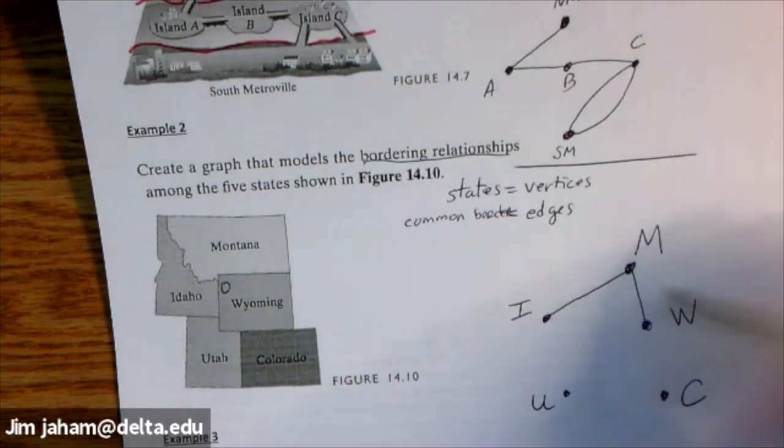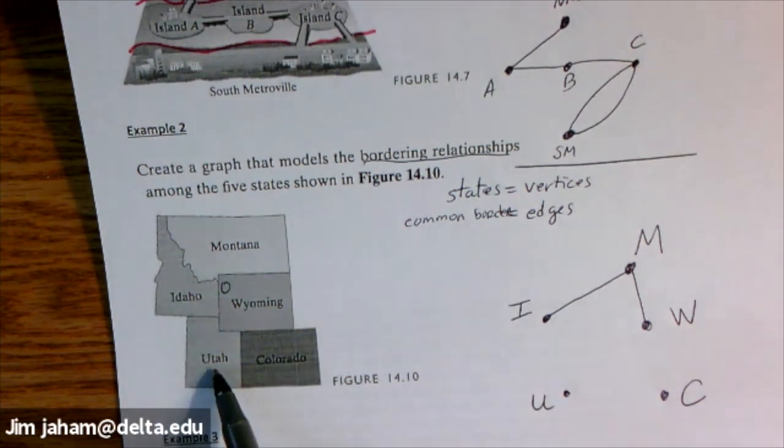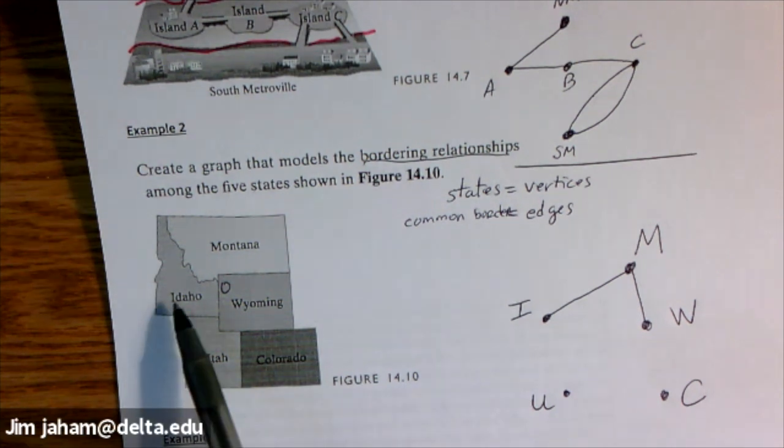So we'll connect them together. Montana does not have a common border with Utah. Montana does not have a common border with Colorado. So there's no edge connecting Montana to either of those two states.